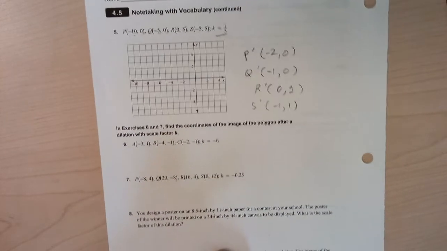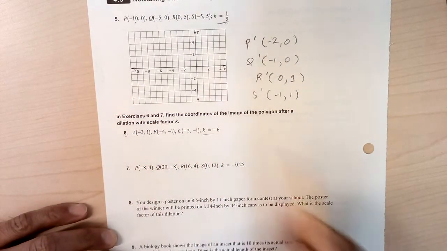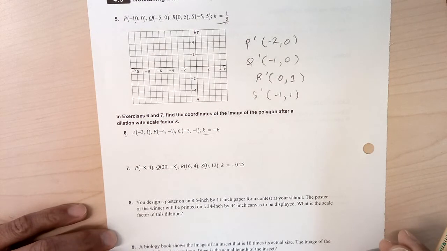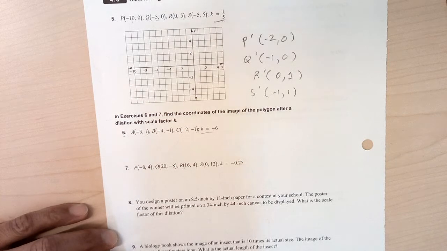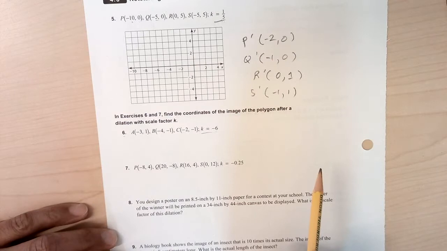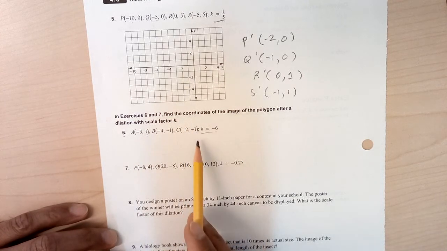All right, and then on number 6 and 7, it says find the coordinates of the image of the polygon after a dilation with a scale factor of K. Okay, all you need to do is find the coordinates of the image, so it'd be almost identical to what we did earlier. On number 6, the scale factor is -6. We kind of didn't talk about that. That just means that the image is going to be on the opposite side as opposed to a positive scale factor. But you could use the same process. If the center of dilation is not given, that implies that the center of dilation should be the origin or 0, 0.